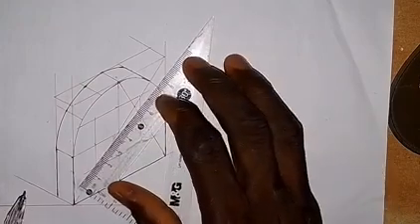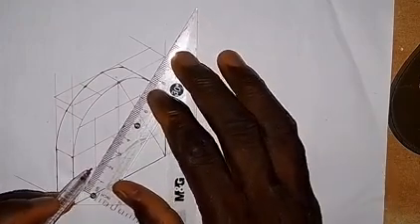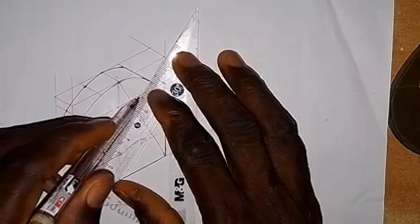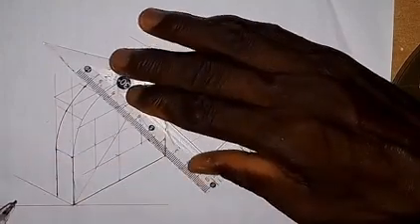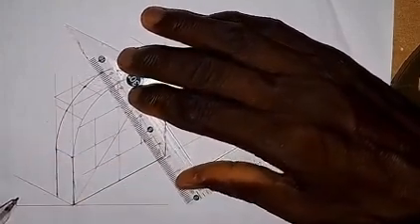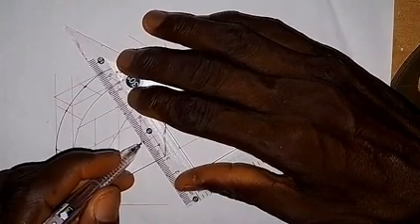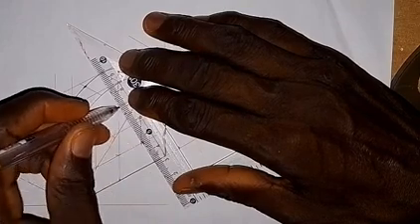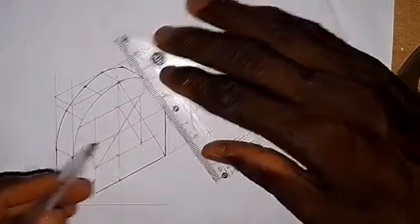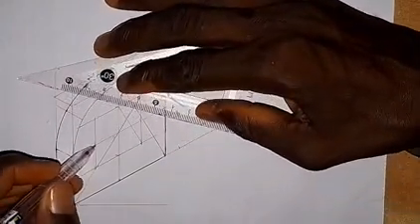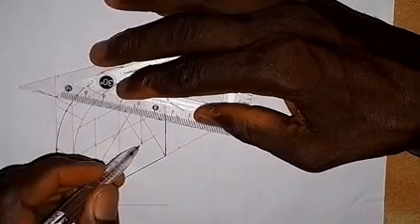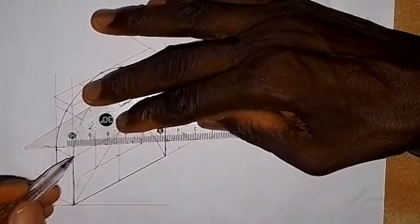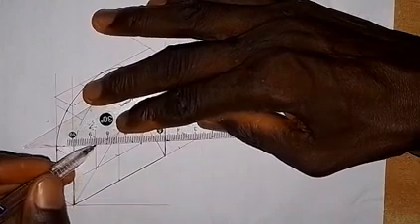So we have already drawn this diagonal line, and then we are going to connect this point here. We connect this point with this line, and at the same time we also connect this point with this point, and this same point we connect it to this point. So this is a 4-center method that we use to construct an isometric circle.